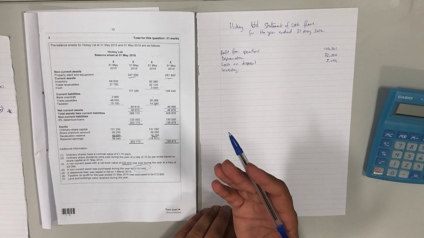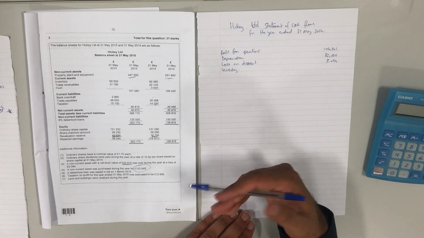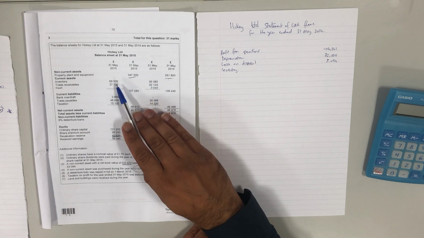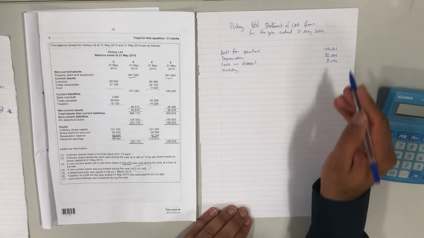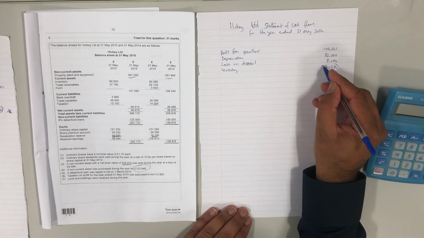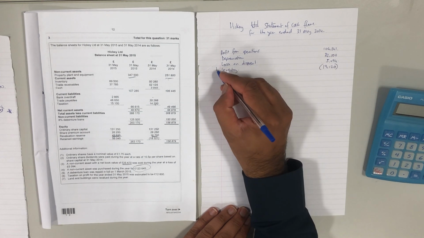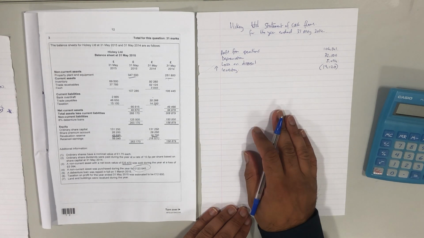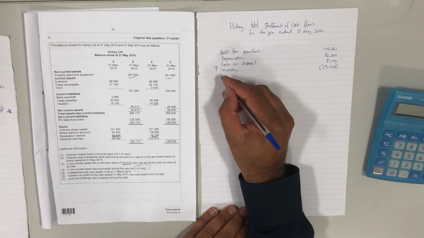Inventory goes up, you've bought more, you have less cash. Okay, and you do the difference between the two, which is 19,120. So we have less cash. The more we buy, inventory has gone up, increase. We have less cash.